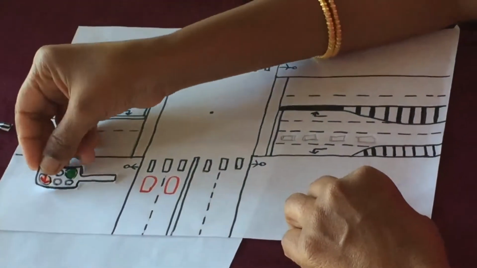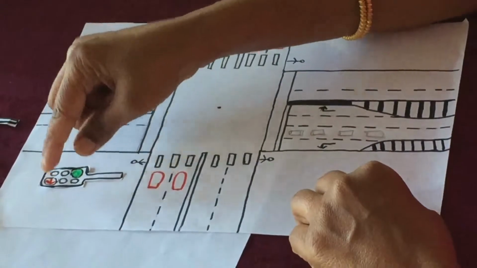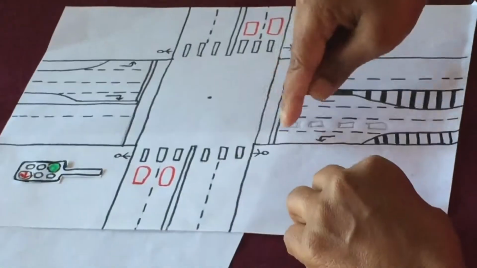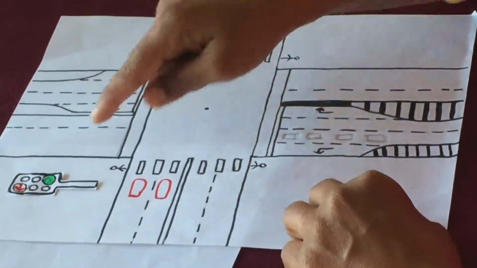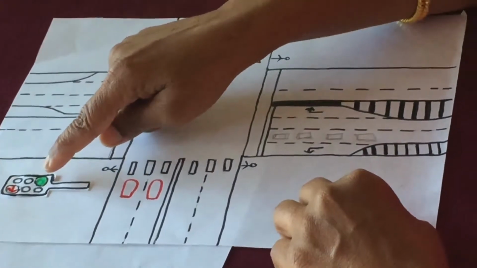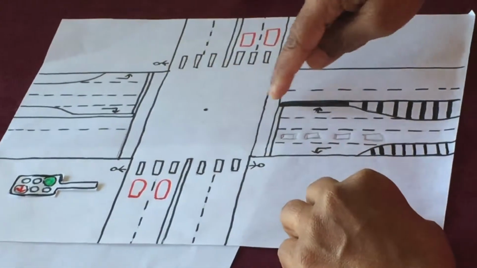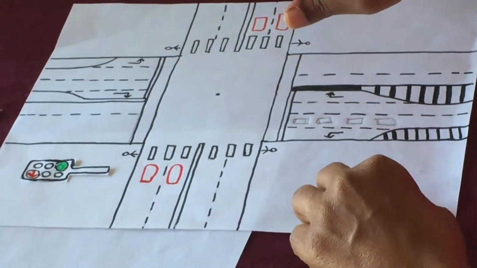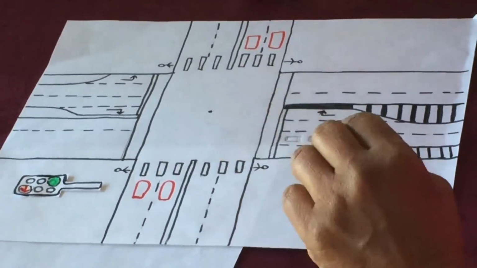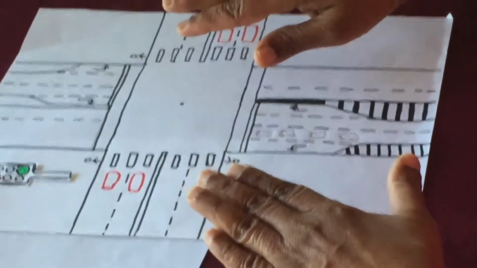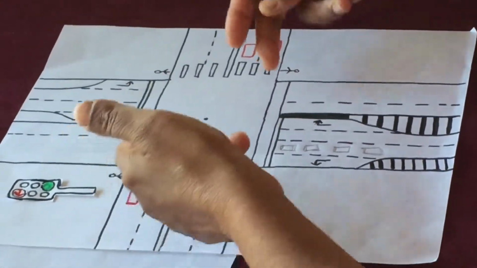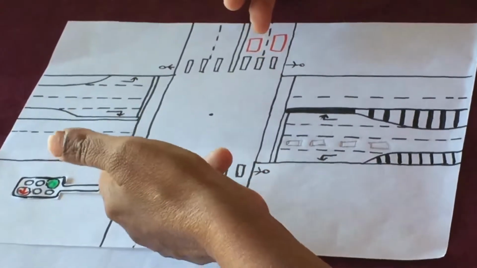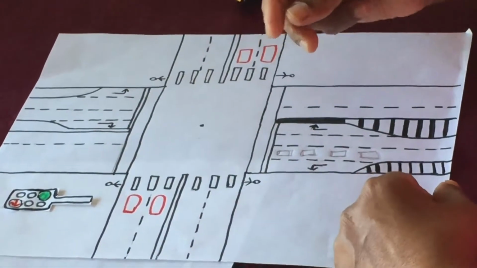Then you will get a green light with a red arrow pointing towards the left. So you cannot turn left. But because of the green light, you can go straight ahead and turn right. Whenever you turn right, you have to give way to the oncoming cars, as I told you earlier, and give way to the pedestrians. And the side streets will have a red light.